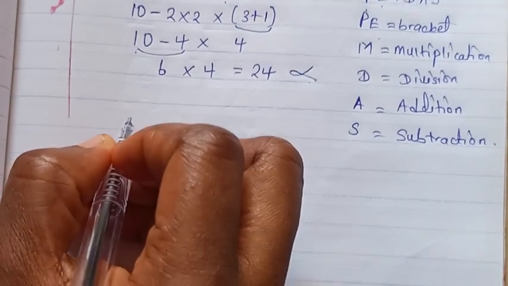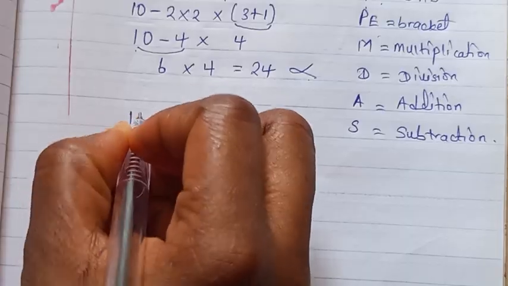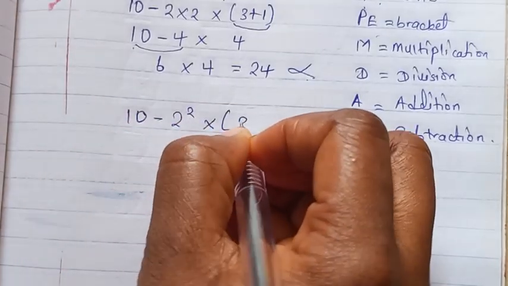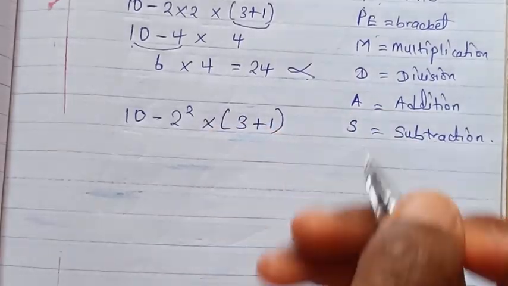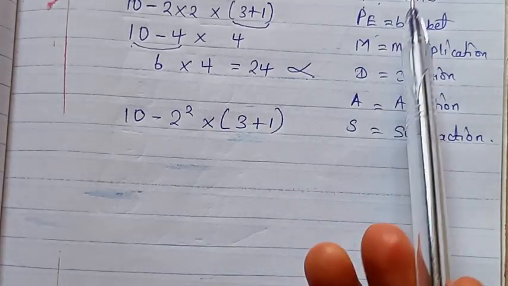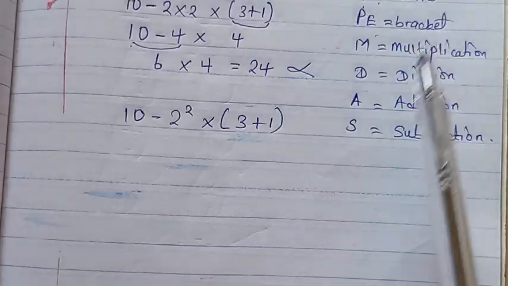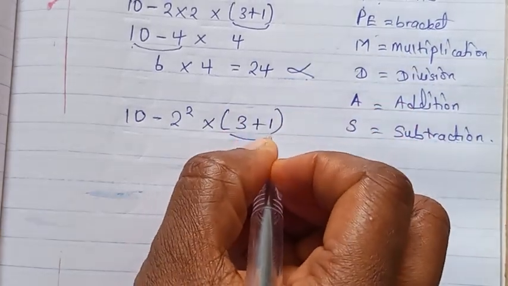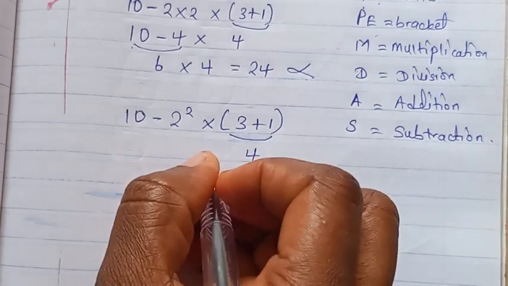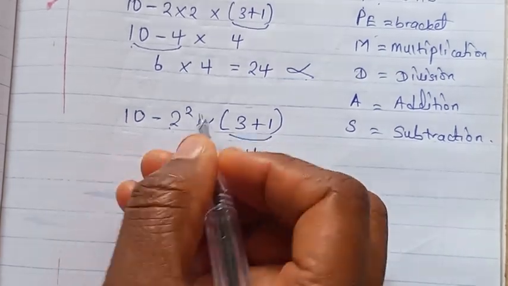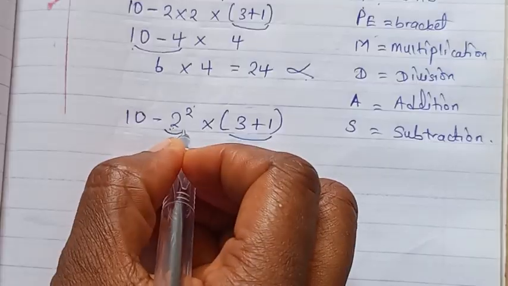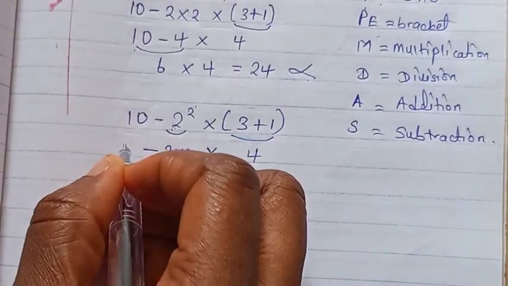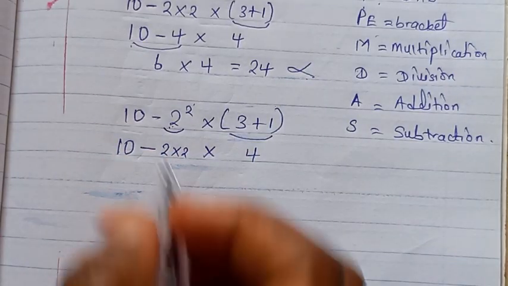All right, pay attention. You have 10 minus 2 raised to power 2 times, open your bracket, 3 plus 1, close your bracket. If you are following your PEMDAS rule, remember what we said, that we will do bracket first. So solving everything that is inside the bracket, 3 plus 1 gives us 4. Then you expand this 2 raised to power 2, which gives us 2 times 2. Then minus 10. Okay guys, we are almost there.